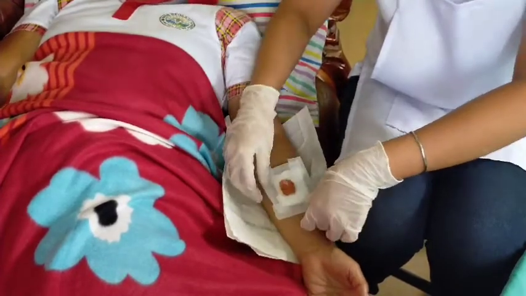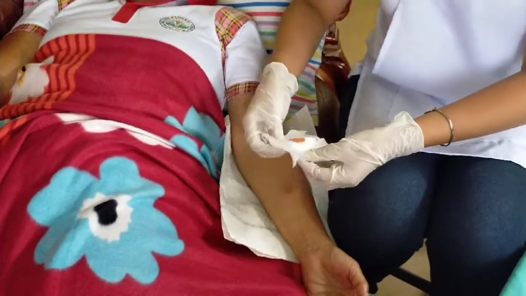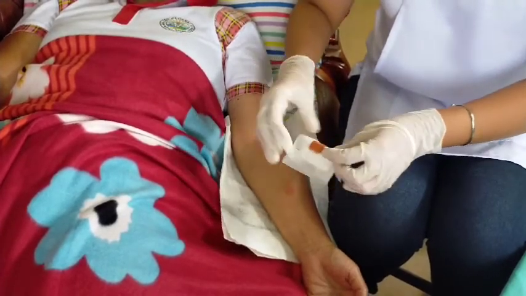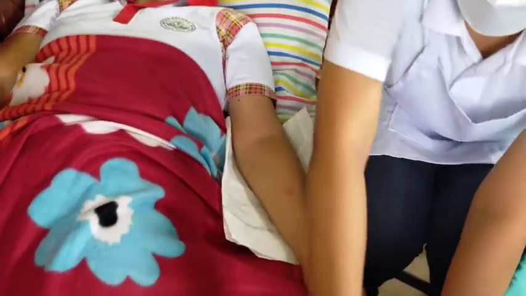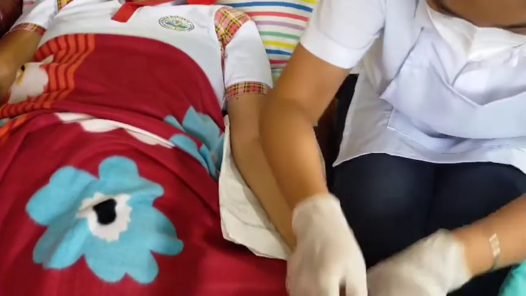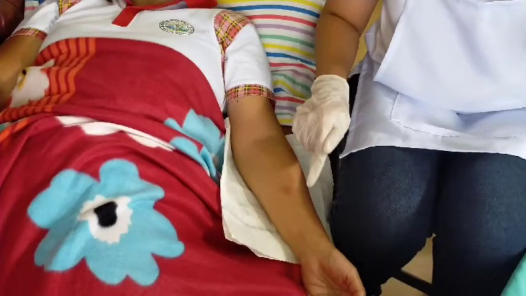Next, we're going to carefully remove the soiled dressing. So if there is resistance, we can also use a silicone-based adhesive remover to help remove the tape. And if any part of the dressing sticks to the underlying skin, we can also use small amounts of sterile saline to help loosen and remove it.